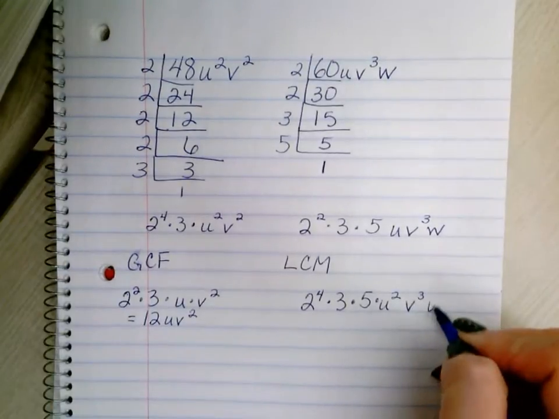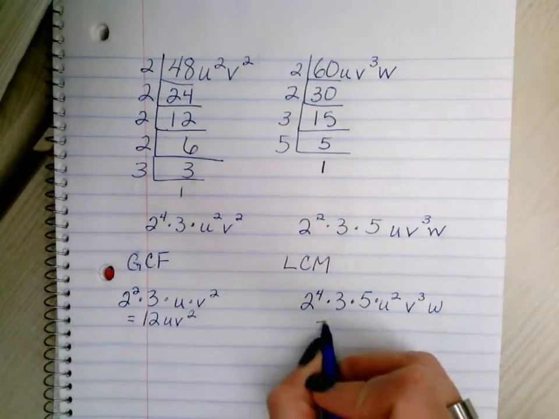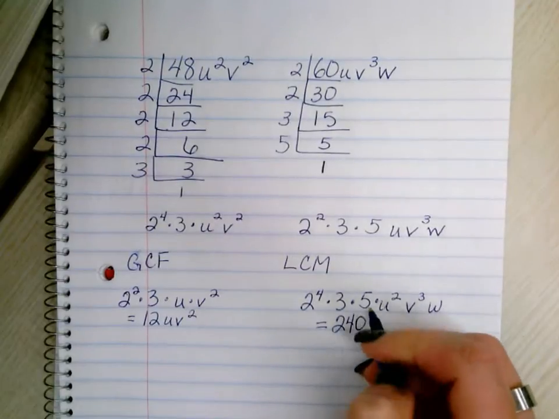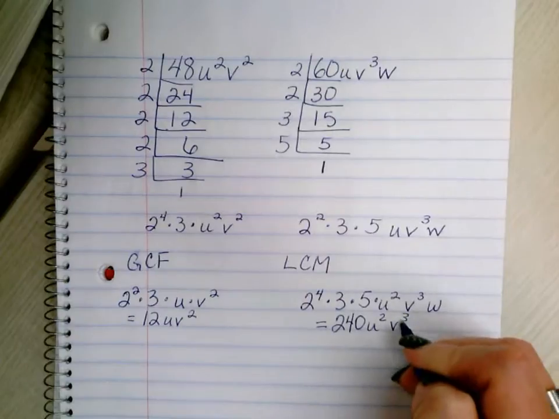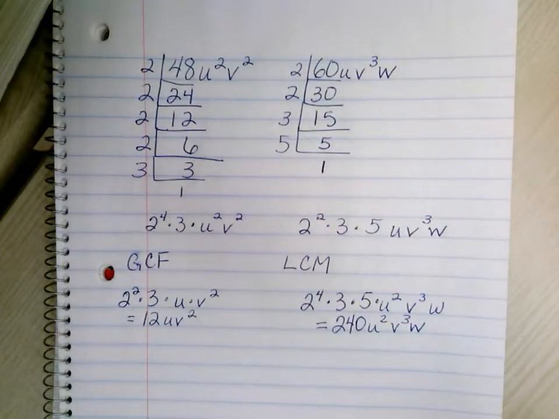And the w appears. Okay? So you end up with 2 to the 4th times 3 times 5 u squared v cubed w, which is 240 u squared v cubed w as your least common multiple. Okay, so that is the technique that the book teaches.